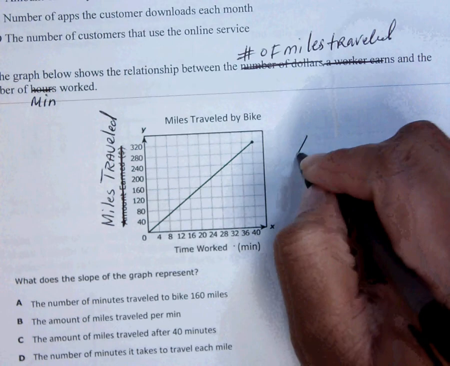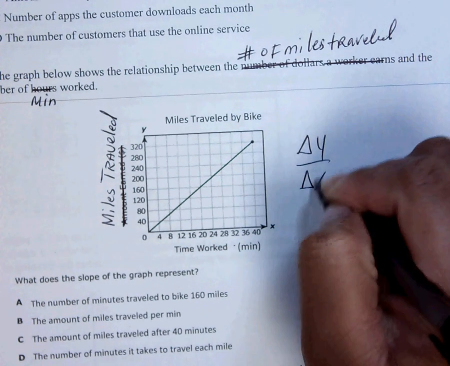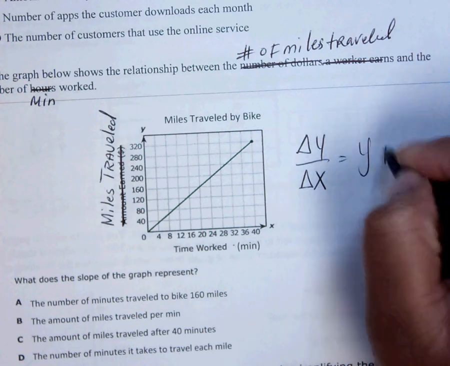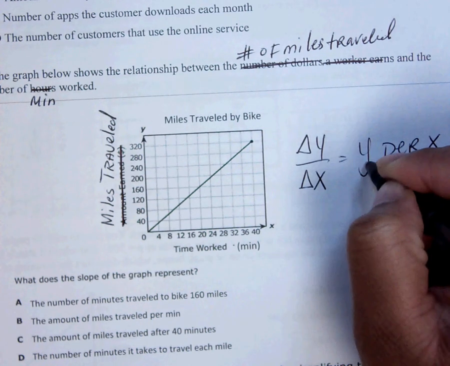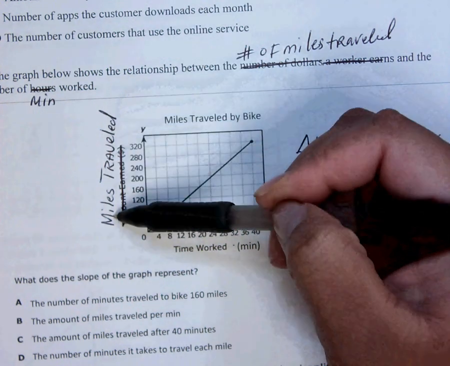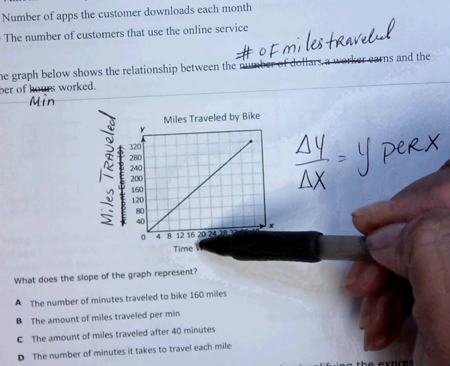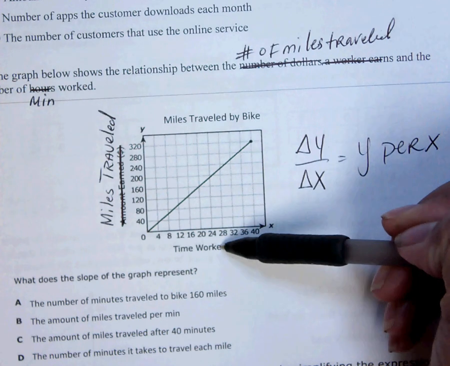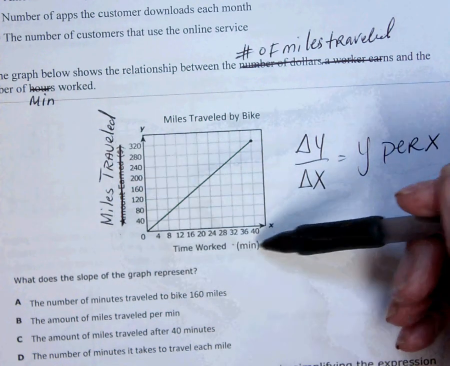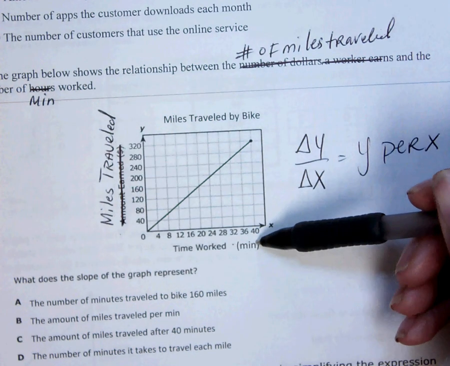So we know that the change in y over the change in x is the same thing as whatever the y-axis says per x-axis. So the miles traveled per minute of time that was worked, and the time being measured in minutes. So miles traveled per minute is the answer.